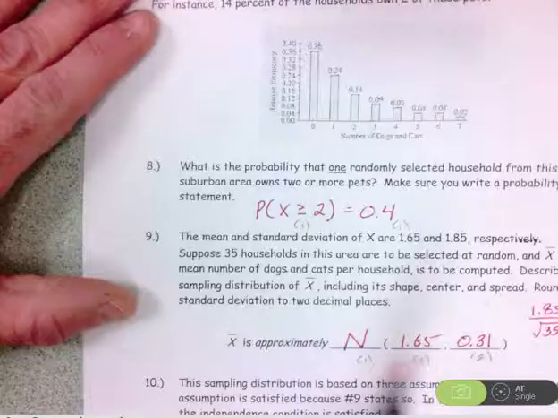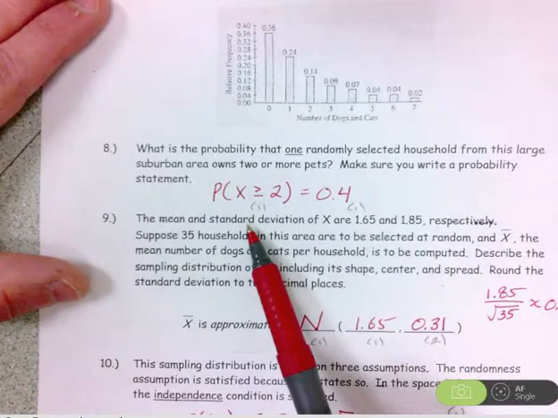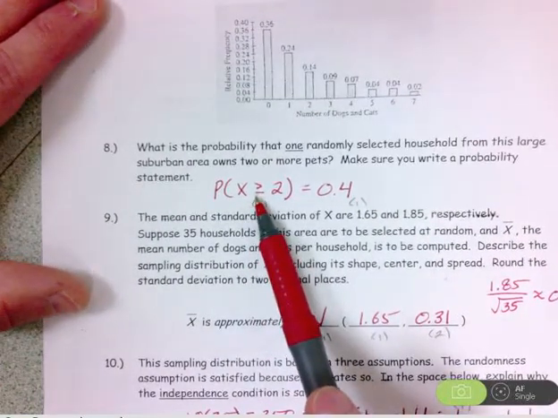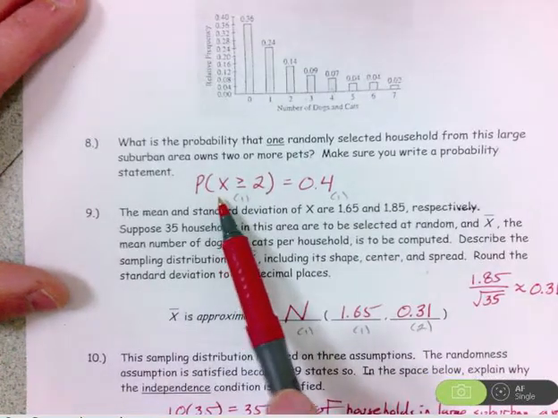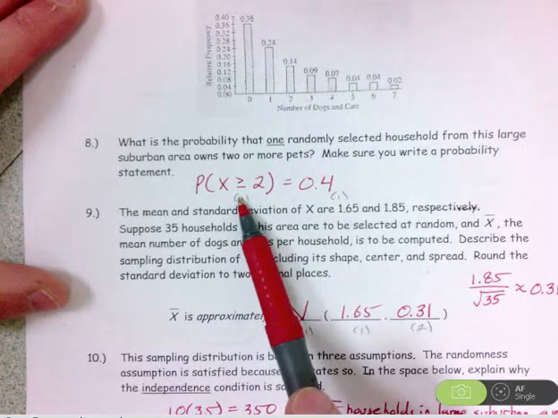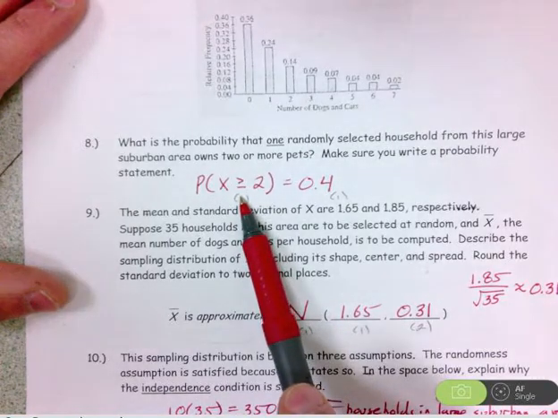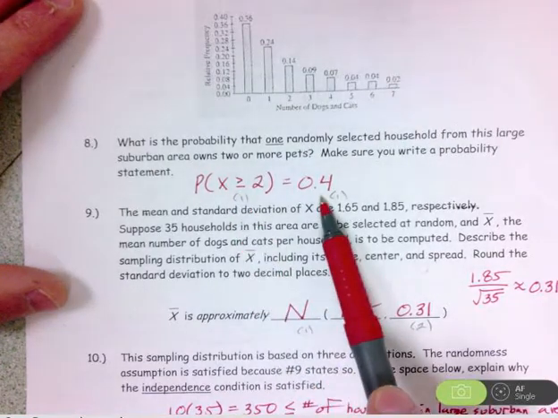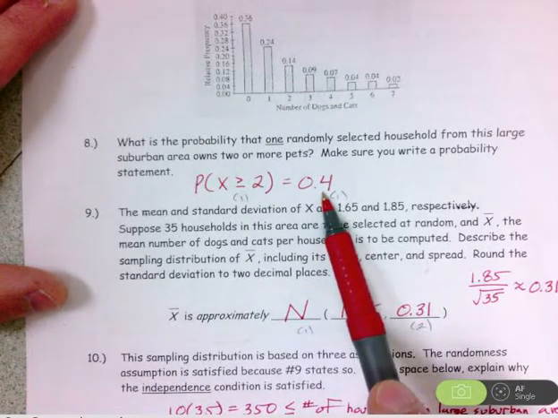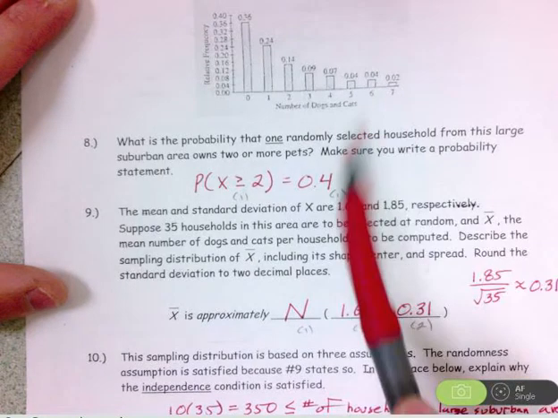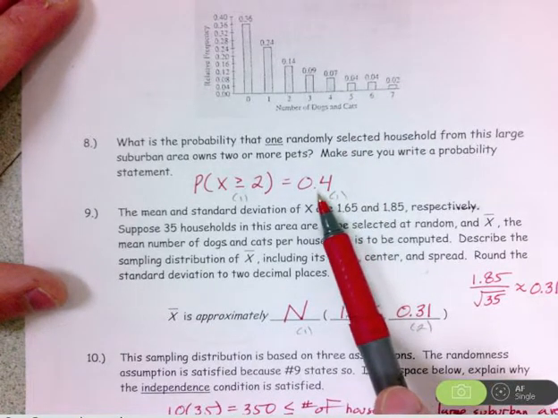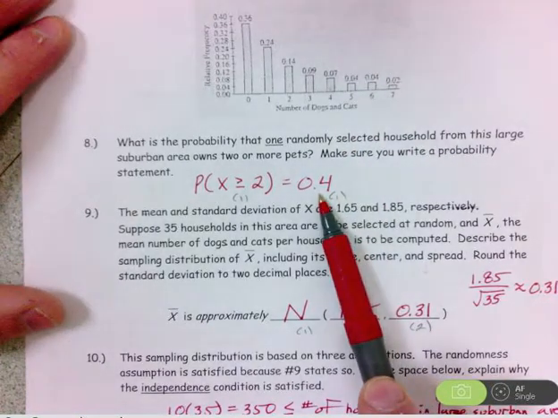On the back side of your quiz then, I didn't want you to work too hard on question number 8. You want to find the probability that one randomly selected household owns 2 or more pets. So this is the correct probability statement. You could have also said the probability that x is greater than 1. But literally all you had to do is add up the probabilities, for 2, 3, 4, 5, 6, and 7. This is a discrete random variable, so you can add those up to get 0.4.